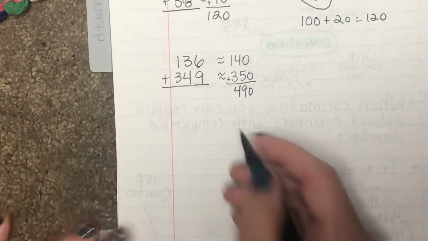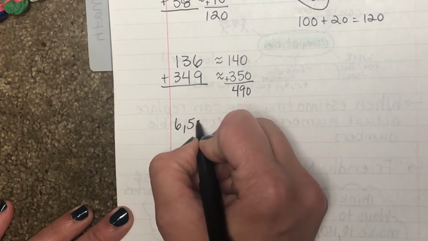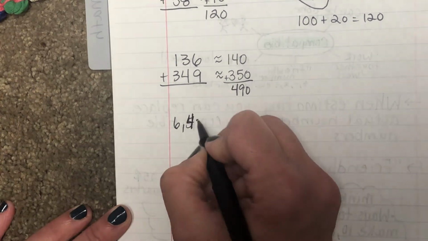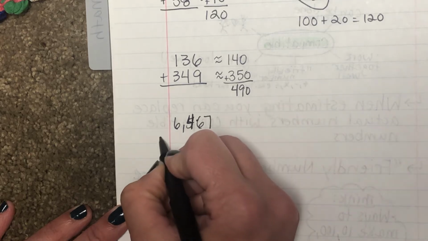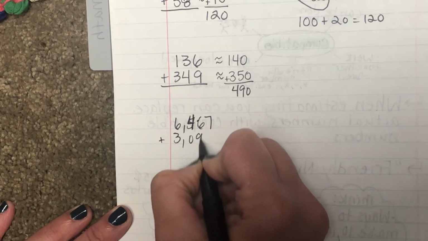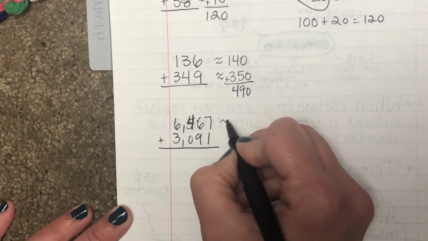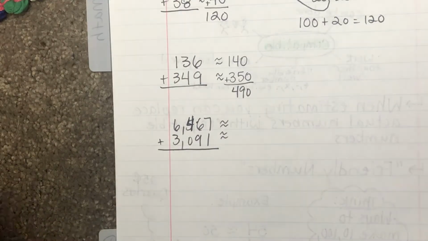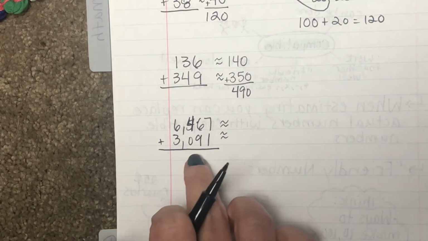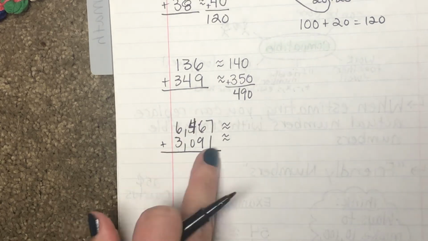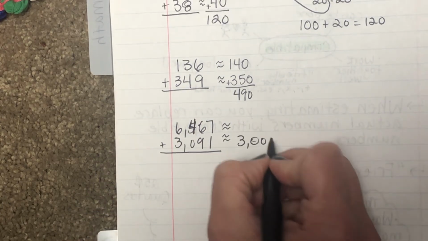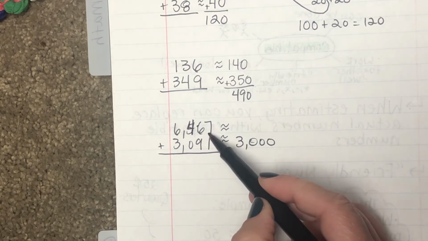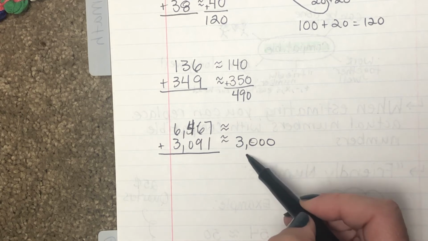What about when we get to larger numbers? Oops. That should be a 4. 6,467 plus 3,091. So again, I want to make these numbers compatible. I want to make it to where I can add these quickly in my head. You don't always have to start with the top one, but right here, this is really close to 3,000. So I'm just going to start there. And then I'm going to ask myself, what could I estimate or round that to that would be easy to add to that?